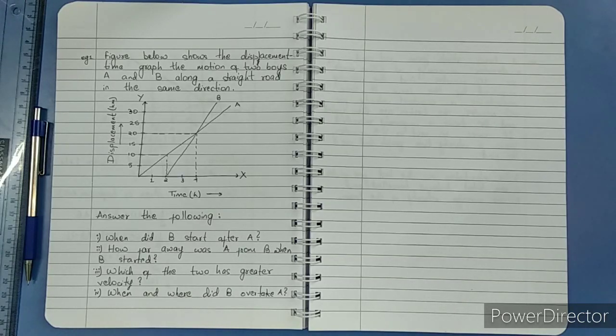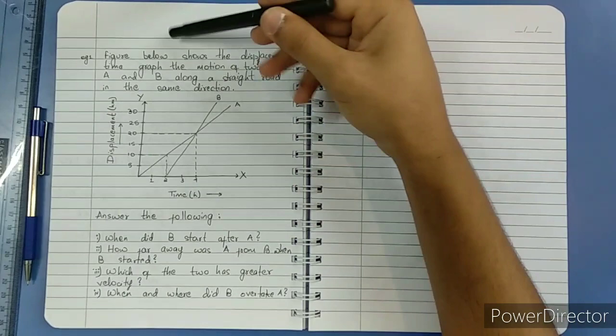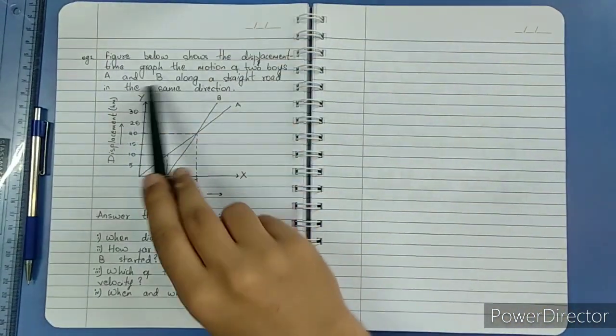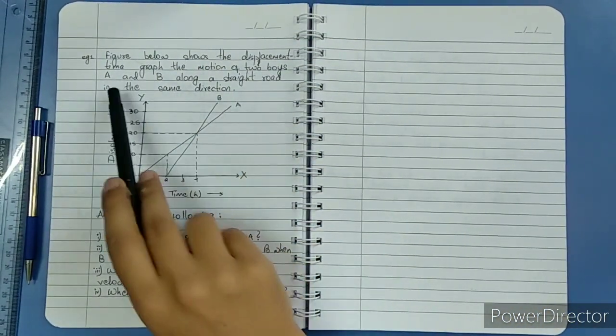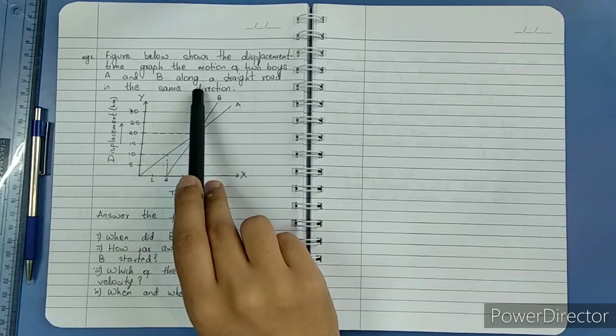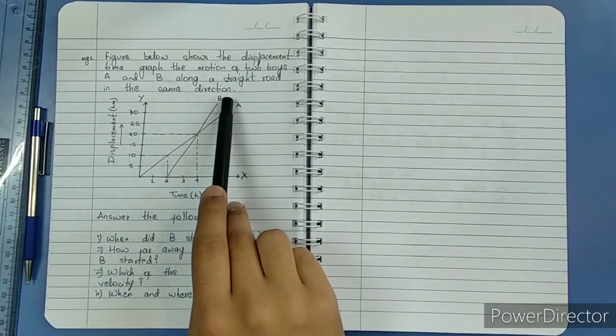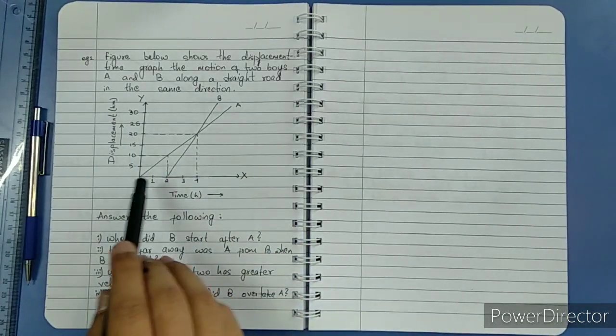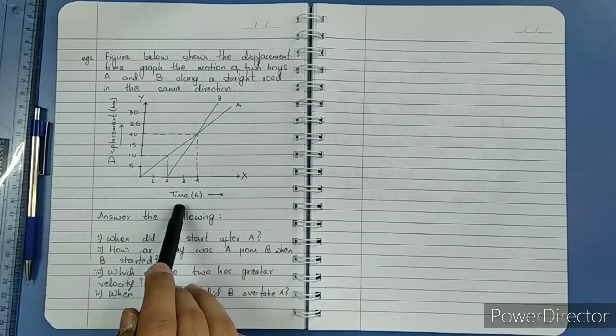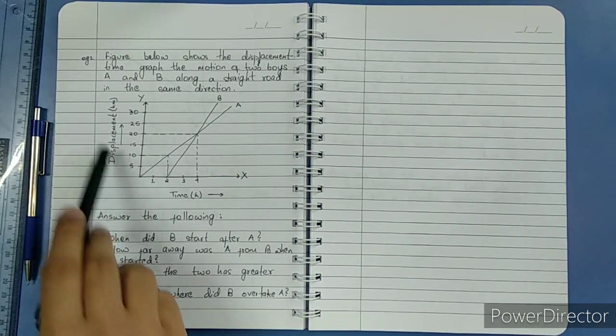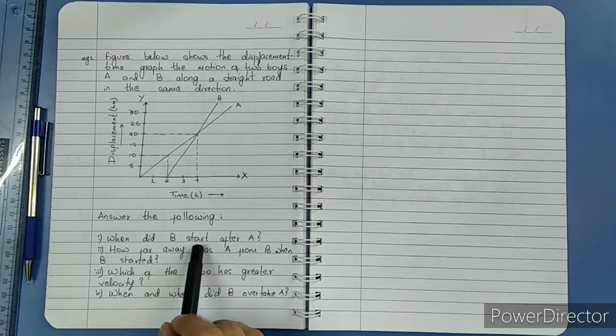In today's class, we'll deal with some questions related to graphs in this chapter, motion. So, first off, example 1. The figure below shows the displacement time graph of the motion of two boys A and B along a straight road in the same direction. As you can see, this is a displacement time graph. Time is given in hours, displacement in kilometers.